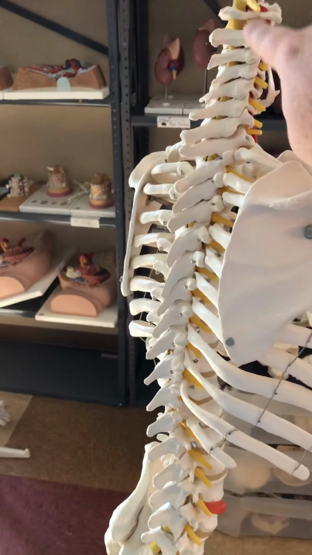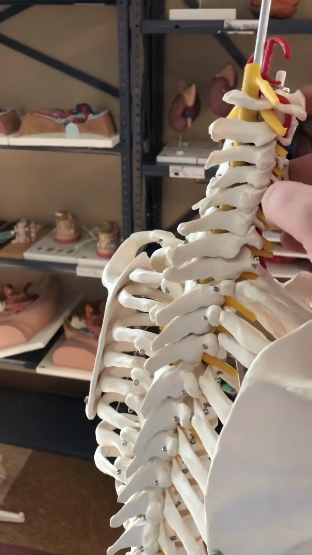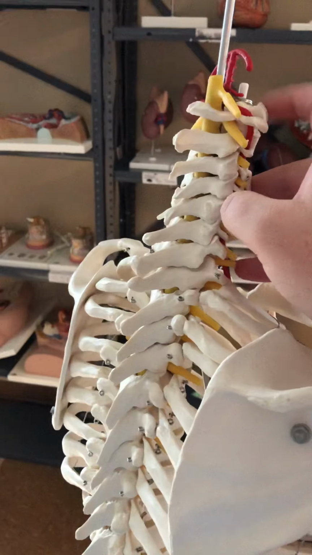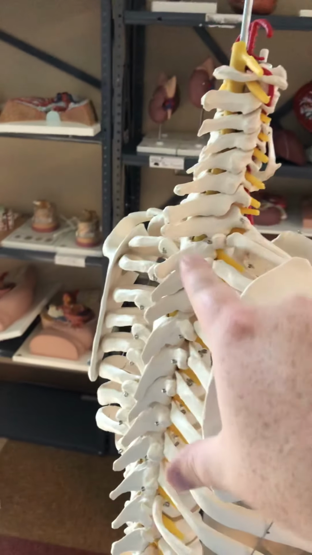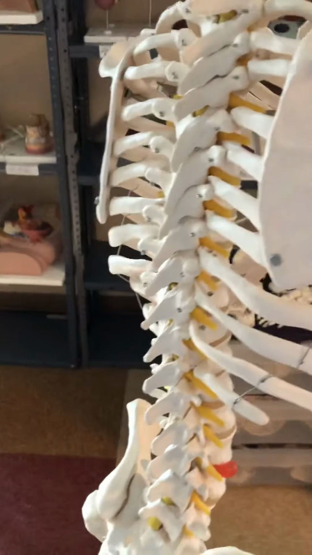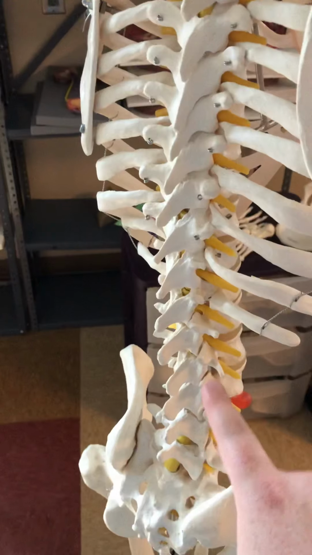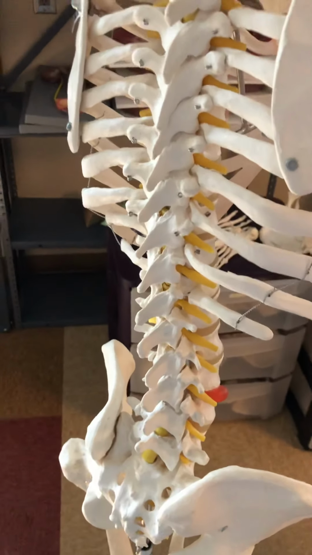And as you can see, the different shape, the distinct regions, we have the atlas and the axis at the top. And if we look at the shape, they're distinct from the rest of the cervical vertebrae. The first 7 are cervical. Then we have 12 thoracic. And then we have 5 lumbar. And you can remember that by thinking of mealtime: 7, 12, and 5.